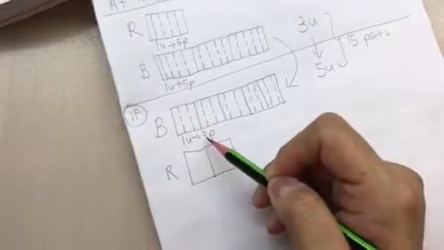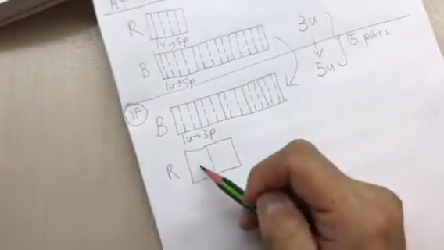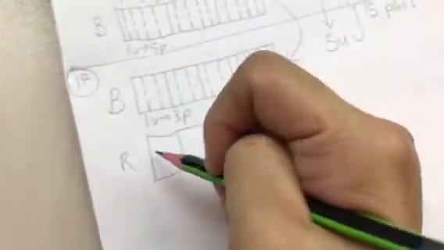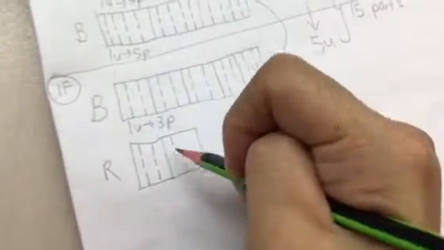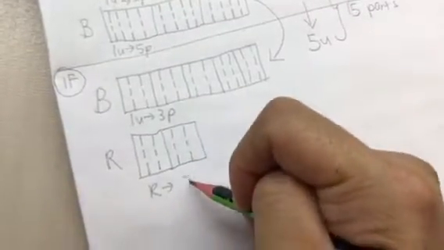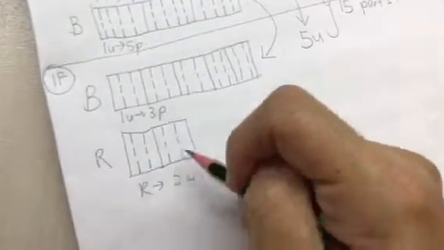So 1U is 3 parts. Same thing for the red. We also must break them exactly the same. 1U is 3 parts, so 1, 2, 3. Now that means your red got how many U? Your red is actually 2U, which is also equals to how many parts?